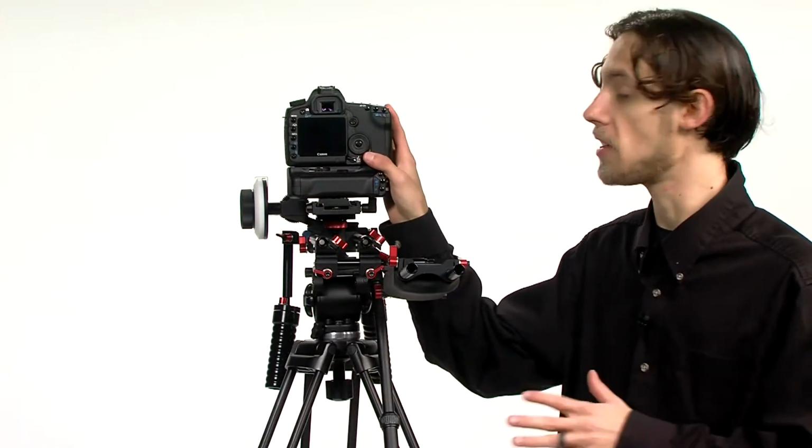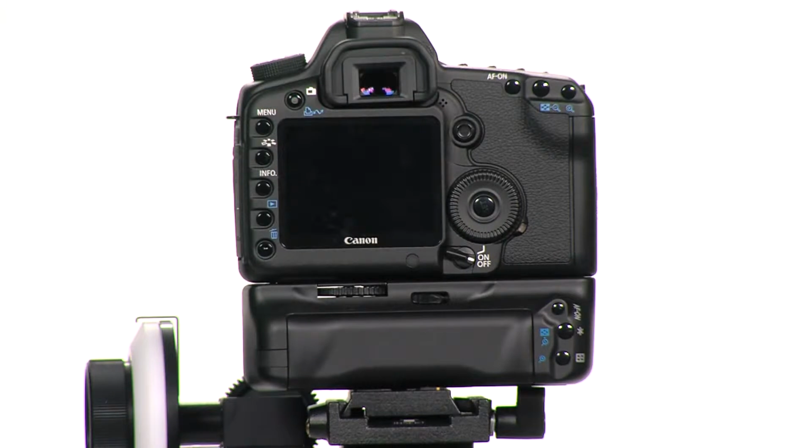Today's episode, we're going to be looking at the Canon 5D Mark II, and we're going to be taking a look at some of the settings, some of the basic operation settings like iris, aperture, things like that that differ this camera from some of the other DSLRs like the 7D and the T2i. Let's take a look.